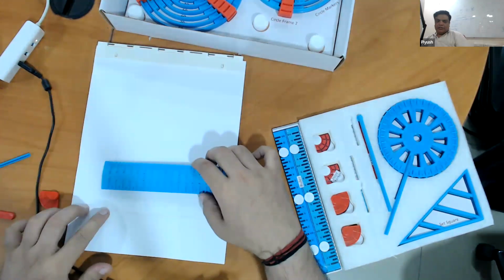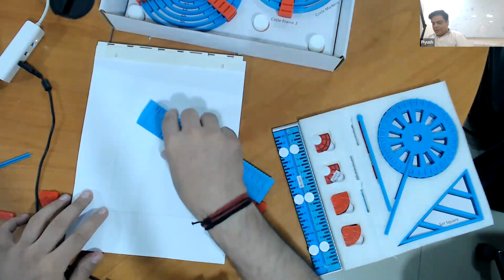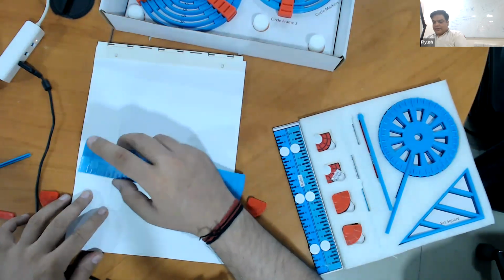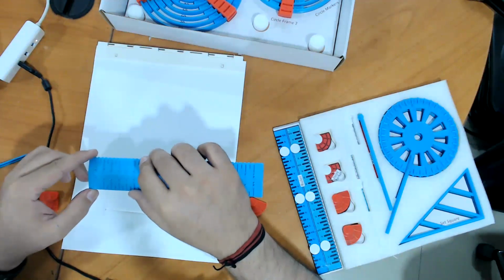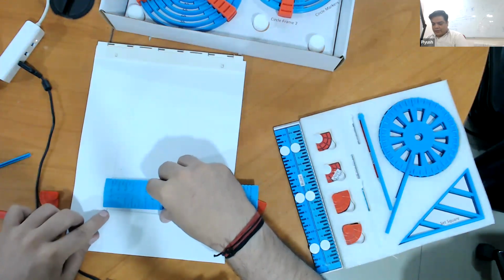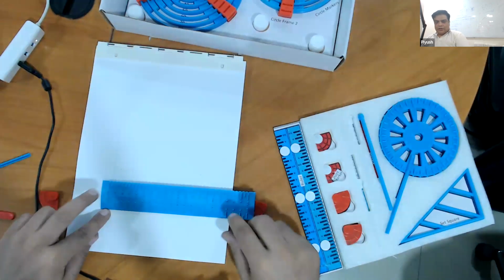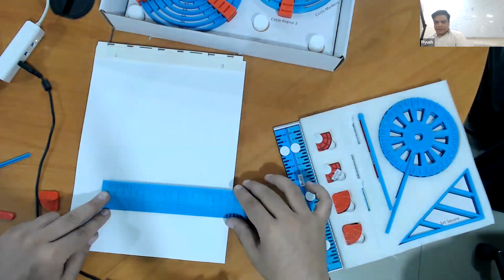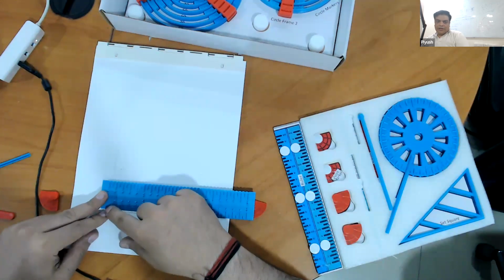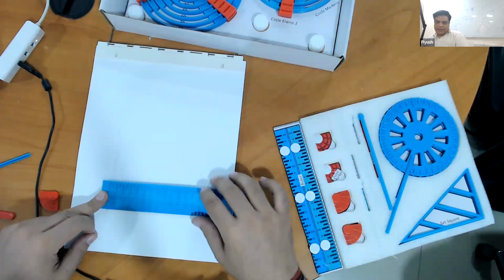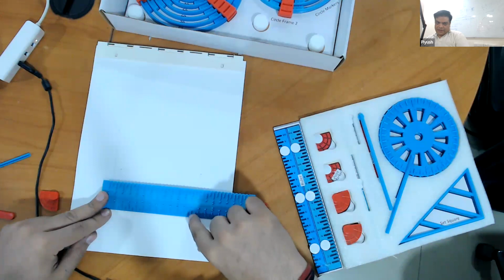Now, if they want to measure the line that they have already created, then we just ask them to place the scale such that the leftmost marking is at the left point of the line, like this. Or move the scale such that it is aligned with the line, and then go to the other end of the line, locate the end point of the line, and check where the reading is coming.